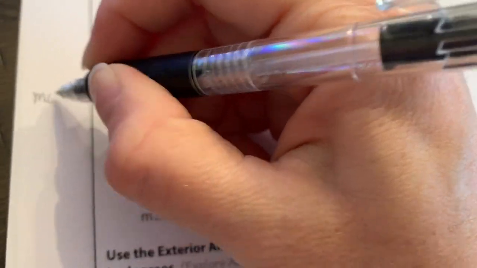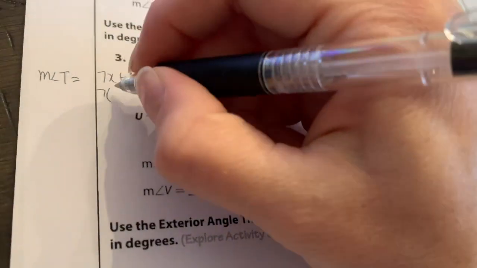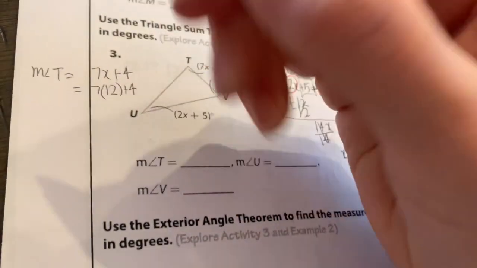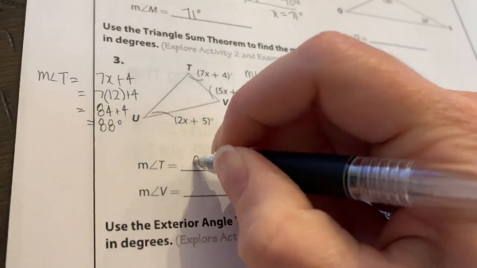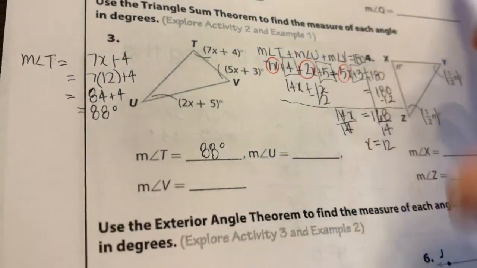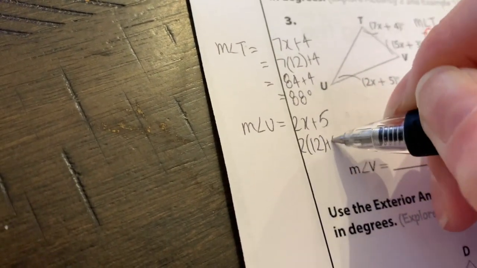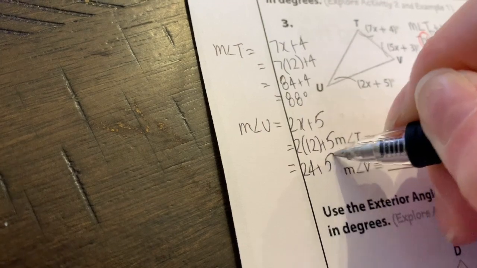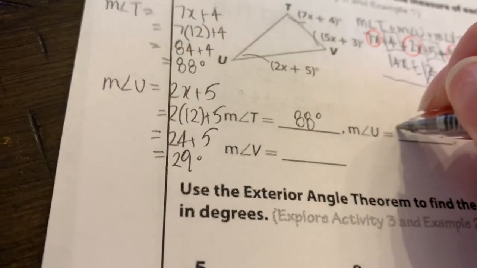Measure of angle T is 7x plus 4. So if x is 12, we replace it here. 7 times 12 is 84, plus 4 is 88 degrees. So the measure of angle T is 88 degrees. Next, the measure of angle U is represented by 2x plus 5. So we replace the x with the 12 again. And this gives us 24 plus 5, which is 29 degrees. So the measure of angle U is 29 degrees.